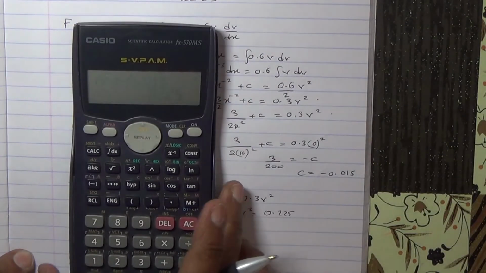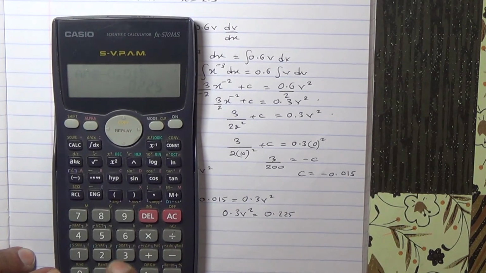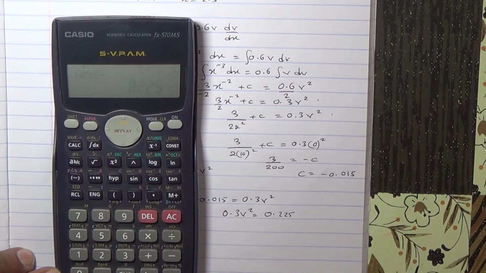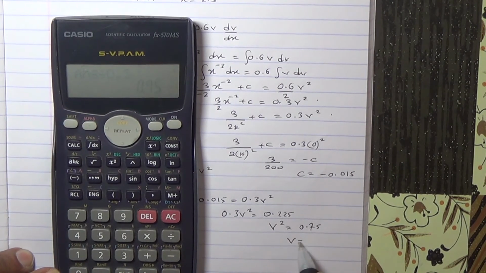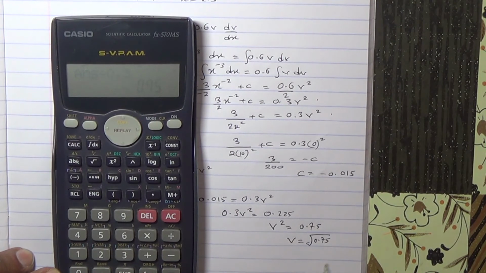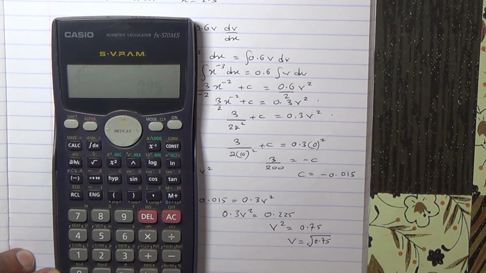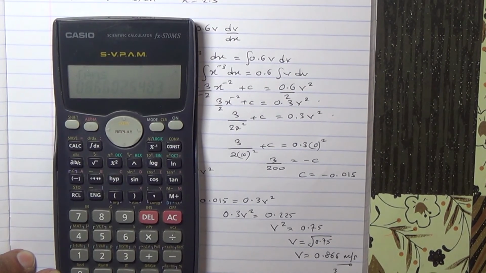Now from here, I've got this divided by that, so we divide by 0.3. So v squared is equal to 0.75, and v turns out to be the square root of 0.75, which is v equal to 0.866 meters per second, to 3 significant figures.